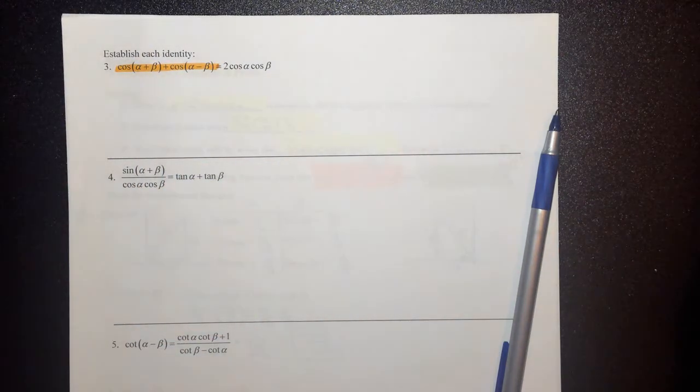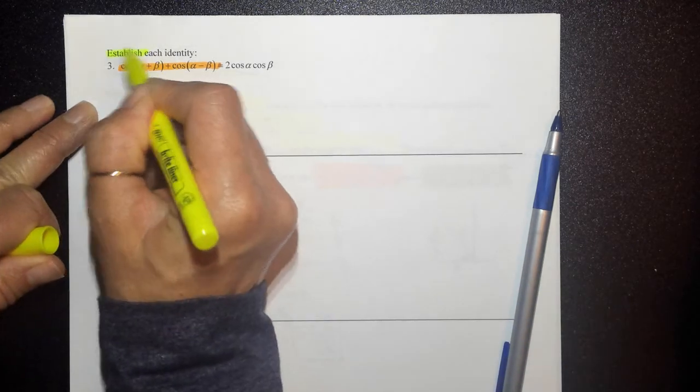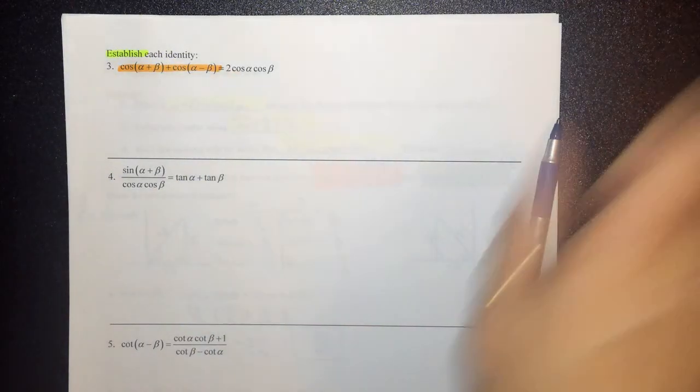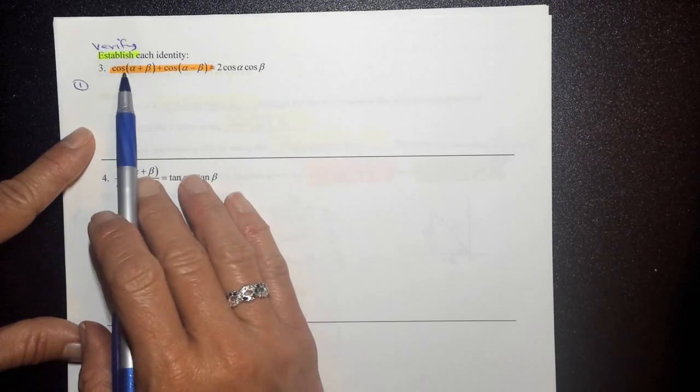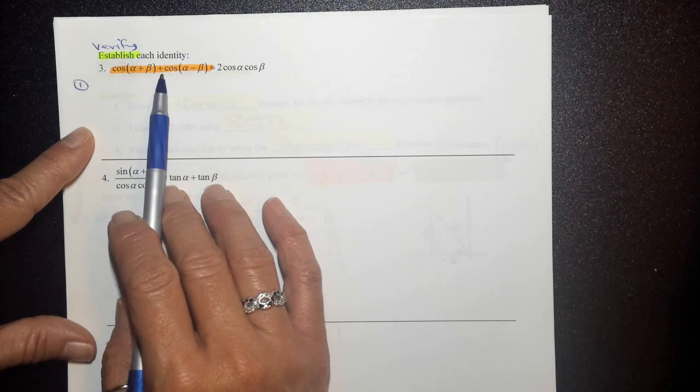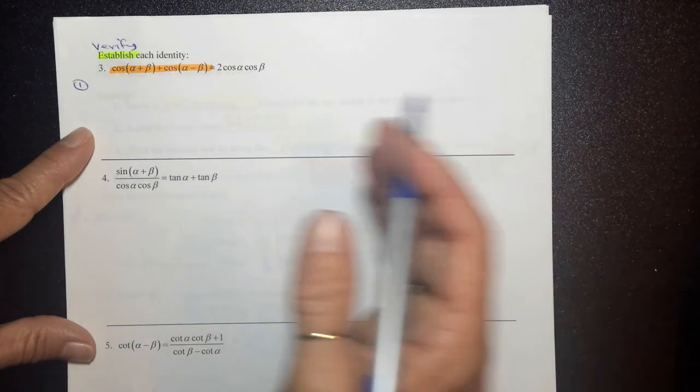And just to clarify, when the directions say establish each identity, it just means verify, just like we were doing in 3.1 and 3.2. Okay, so what I'm going to do in my first step, as we always do, is decide which identity I'm going to put in here. In this case, because the sum is first, I'm just going to use the sum identity for cosine. So even though we're using two identities for cosine, because one's a sum and one's a difference, you have to do them in separate steps. So they have to be established in separate steps.